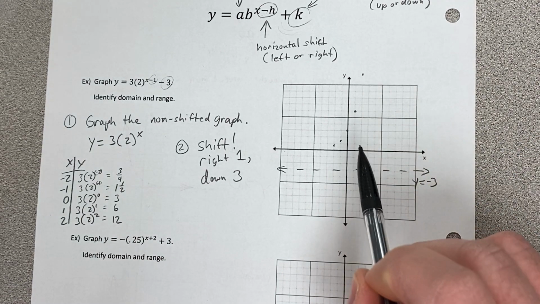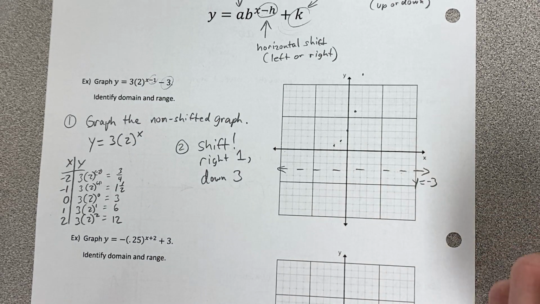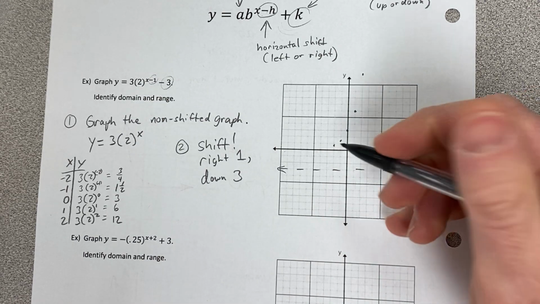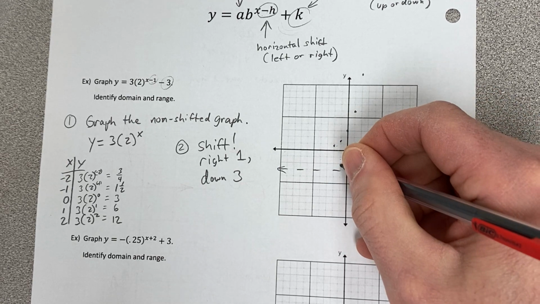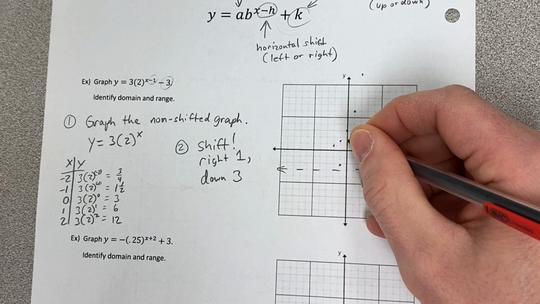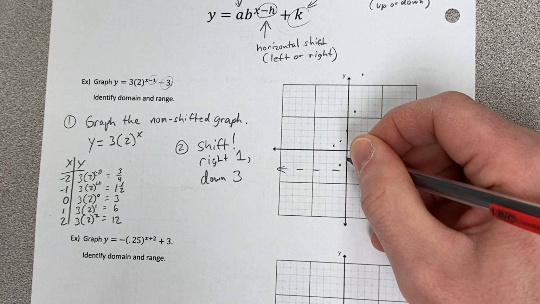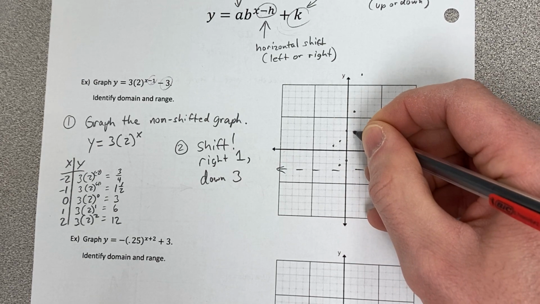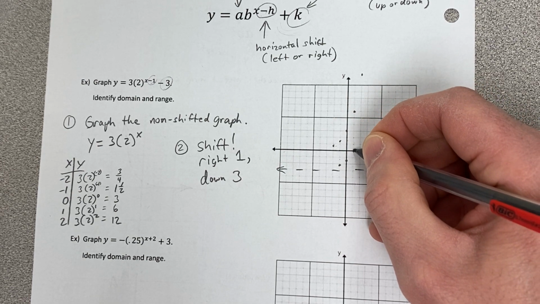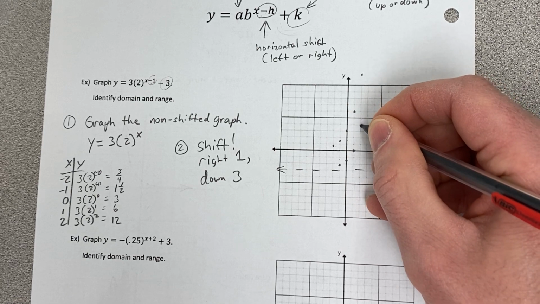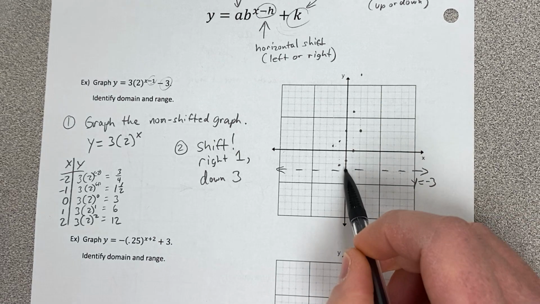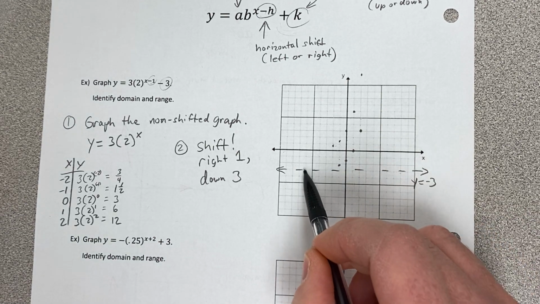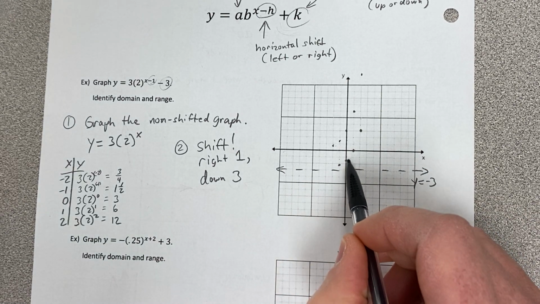Then shift each of your coordinates right 1, down 3. And now, knowing that this is our asymptote, we won't accidentally draw our graph too far down.